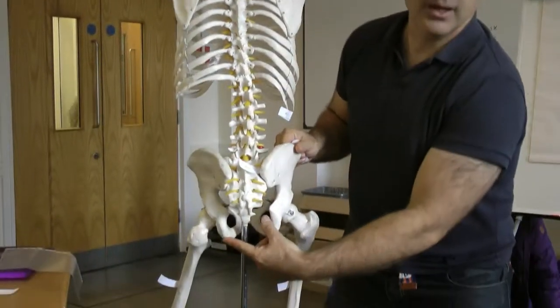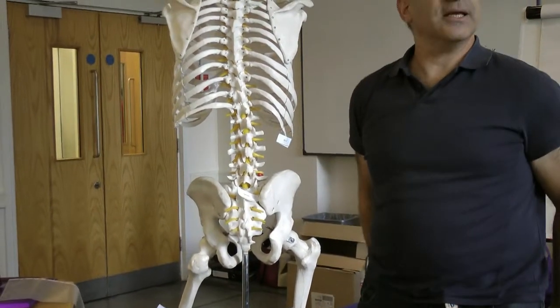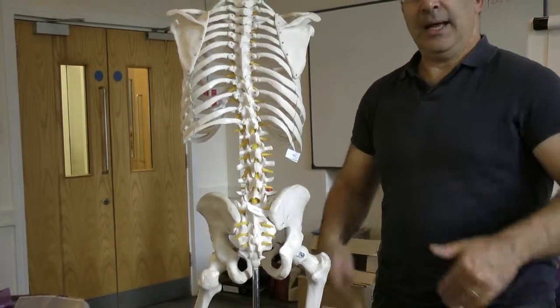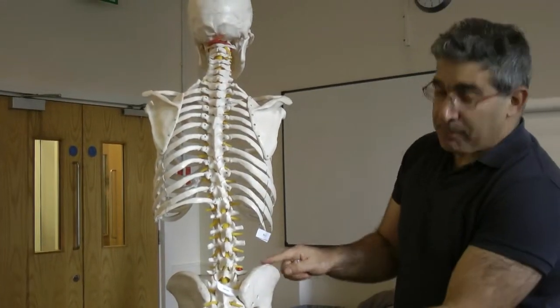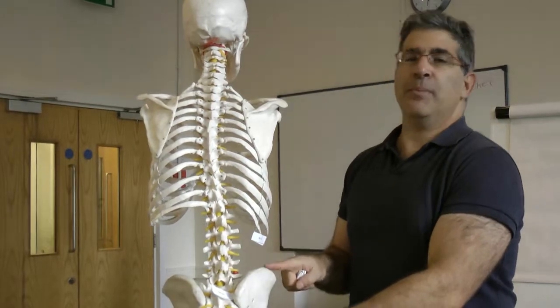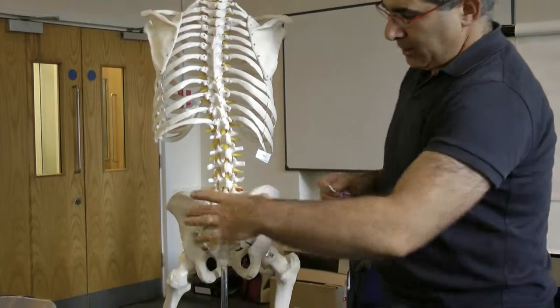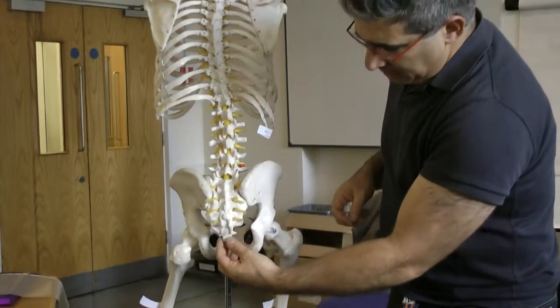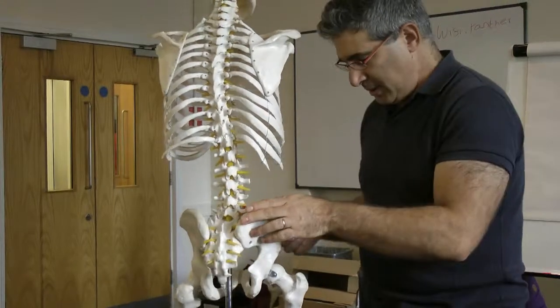Sit bones are here. If you want to feel them, come and sit and feel the 2 bones that support you when you're sitting. So they are part of the hip bone, but they are called sit bones as well. In between the 2 hip bones is the sacrum, and below that is the coccyx. Rib 12 in here.